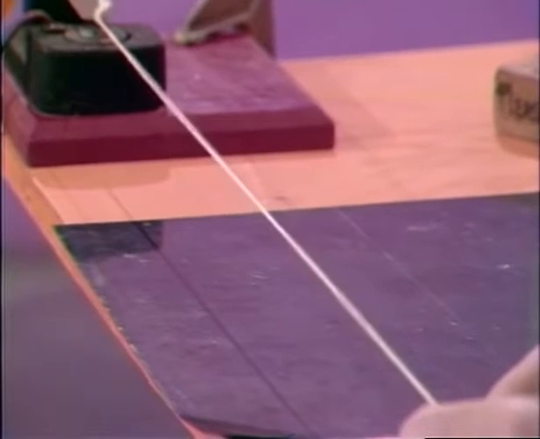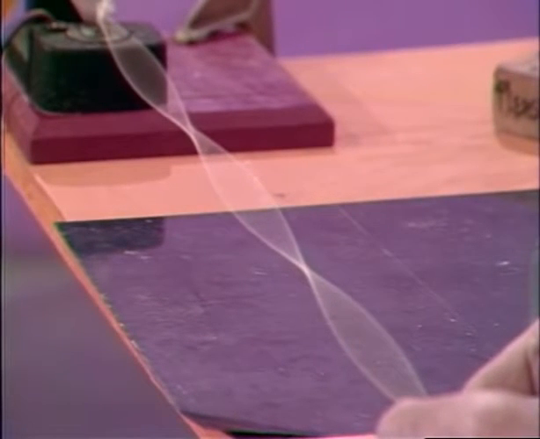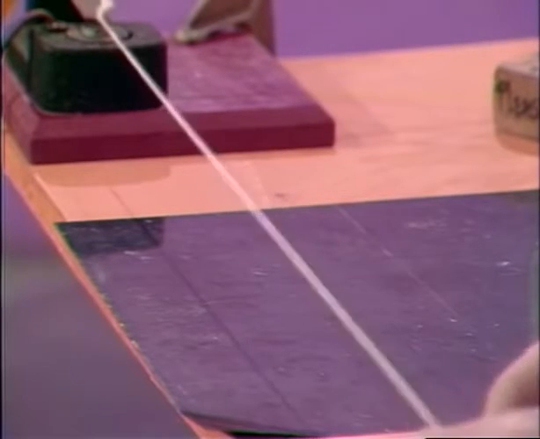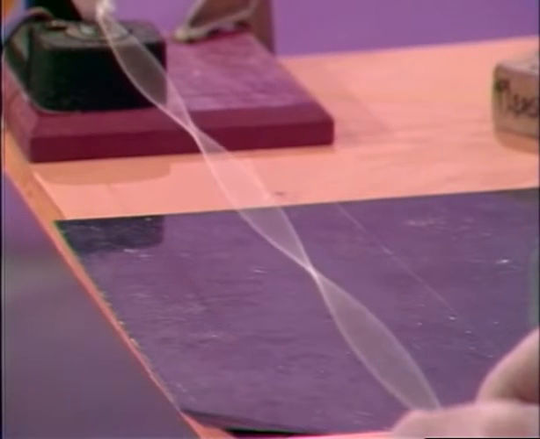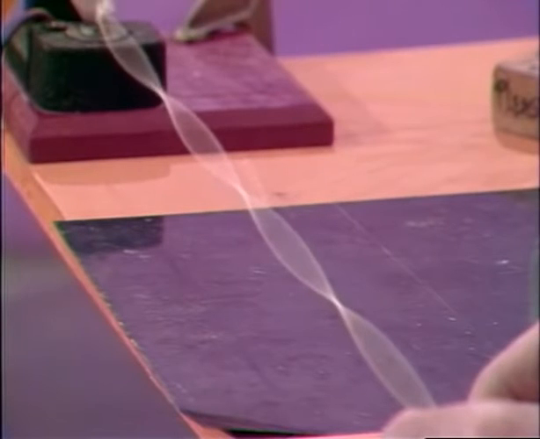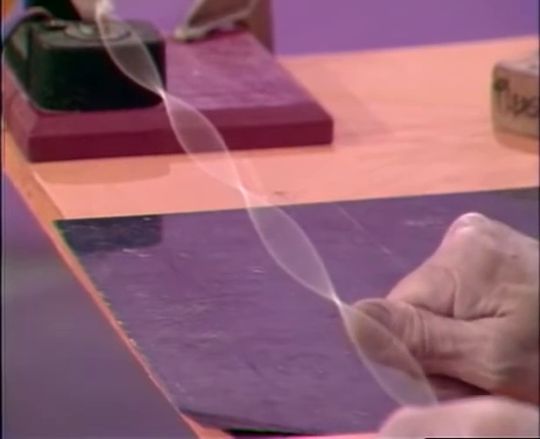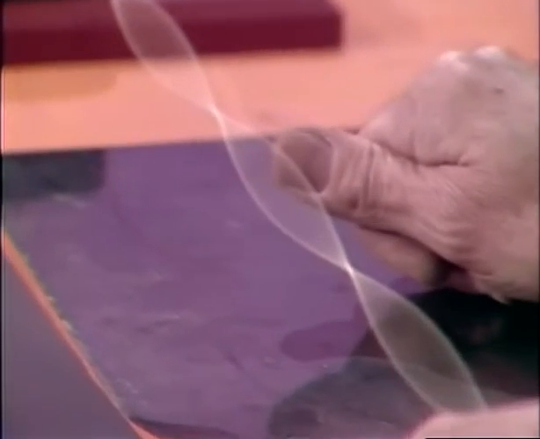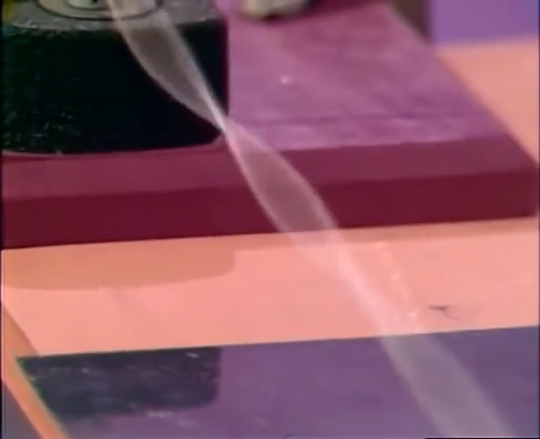Let me change the tension now. 3 loops. Third harmonic. Second overtone. Let me see if I can get 4 loops. There we are. 4. No, 3. I can't count too well. There's 4. And notice how uniquely defined the nodes are, where the string is said to be at rest, but which is not quite true because some energy must pass through there, and hence there must be some motion.